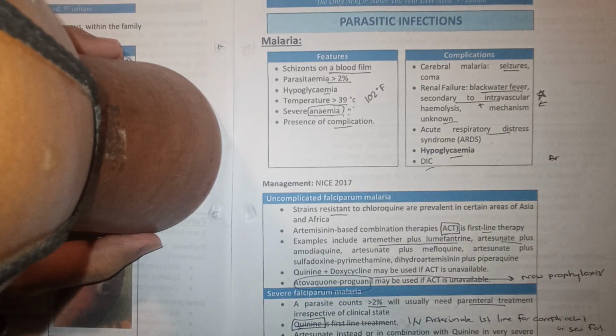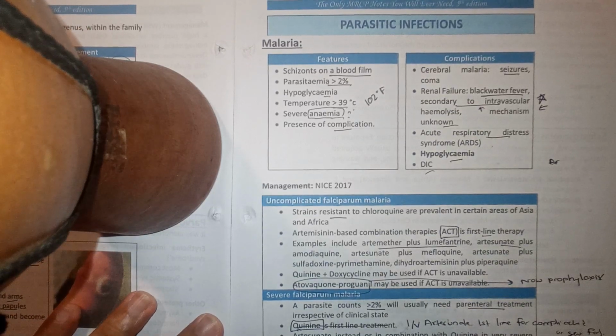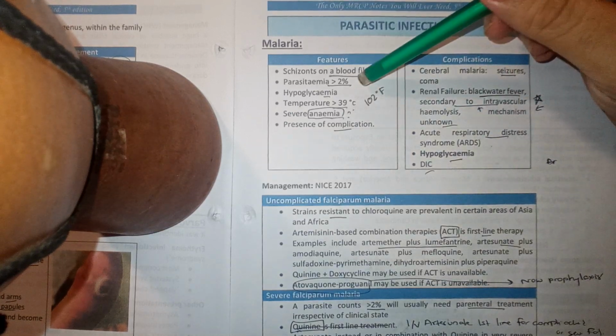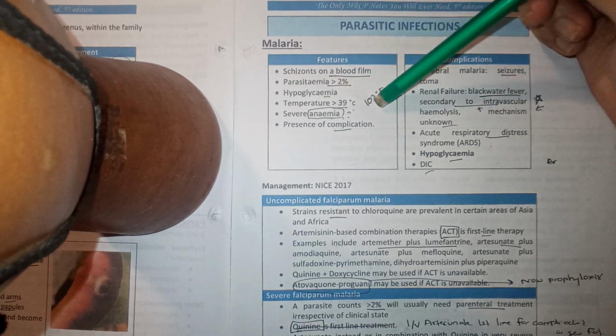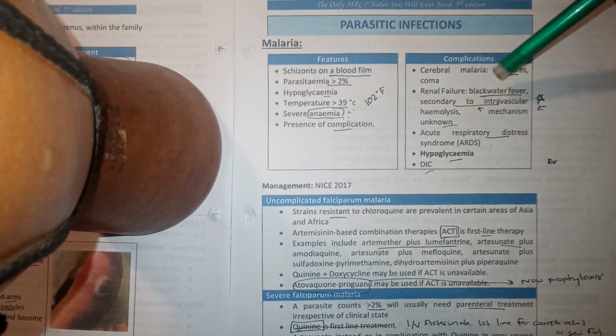So parasitic infection, firstly it's malaria, the hot topic for MRCP. The features can be schizonts on a blood film, then there will be parasitemia more than 2%. Hypoglycemia can be a feature, there will be fever and severe anemia, and complications can be present. And what are the complications that can be there?